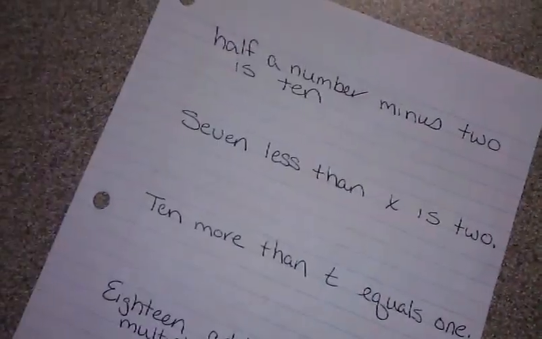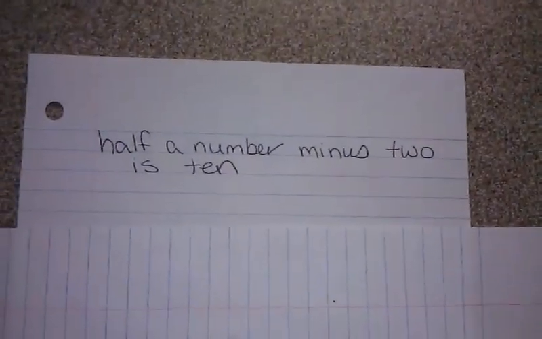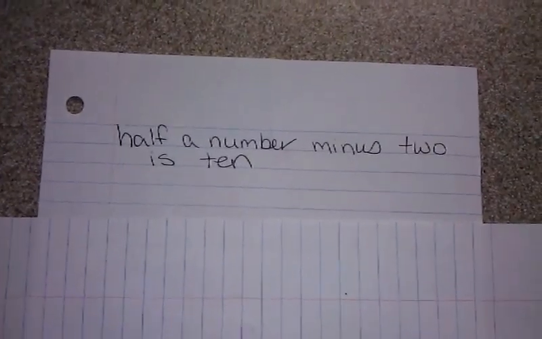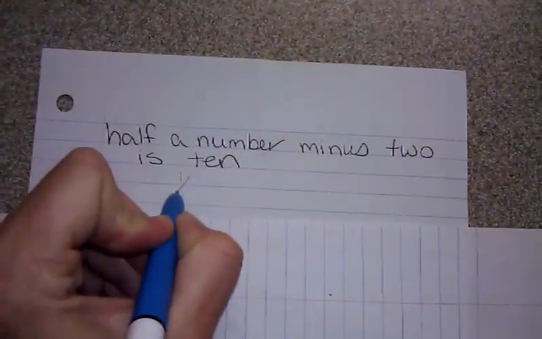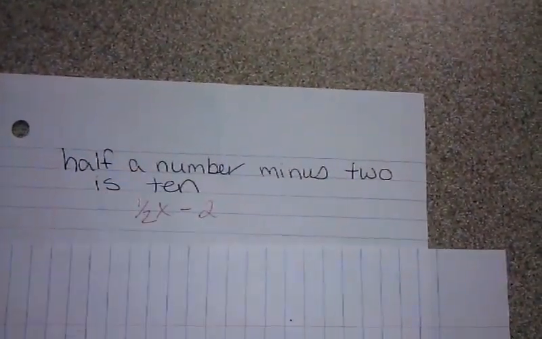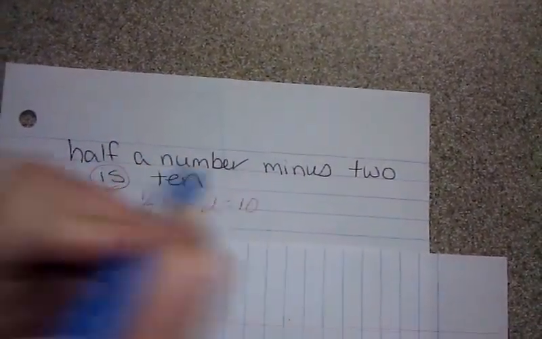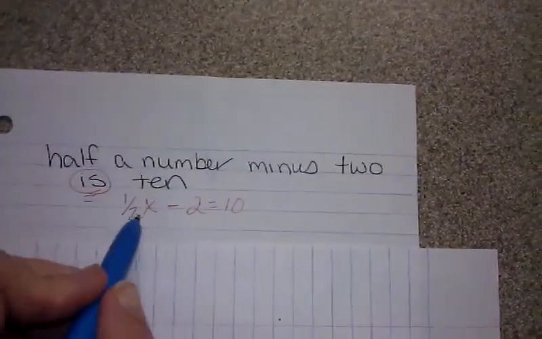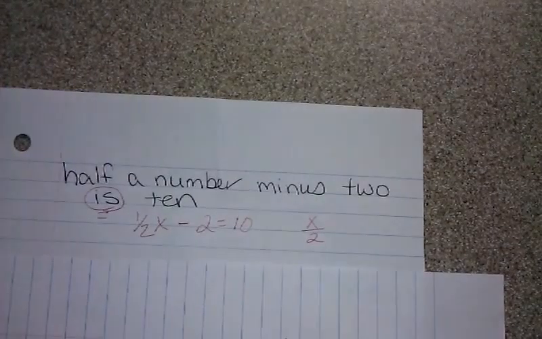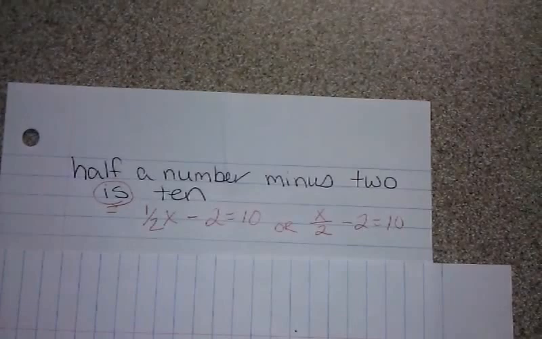The next one, pause the video, come back and see how you did. This one says half a number minus 2 is 10. Half a number, 1/2, a number, we don't know what it is, minus 2 is, anytime you have is, that always means equal, equals 10. So this time we're writing an equation. Another way you could write it is x divided by 2. Half a number minus 2 equals 10. Both of these ways would be correct.